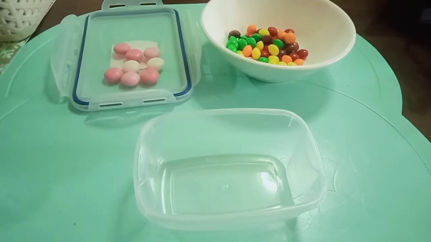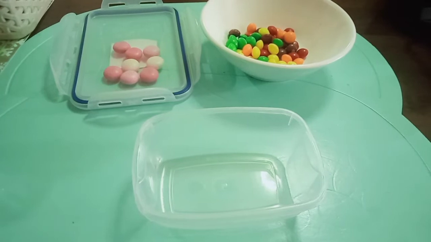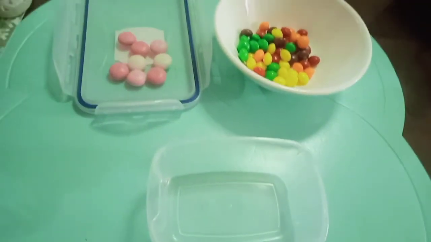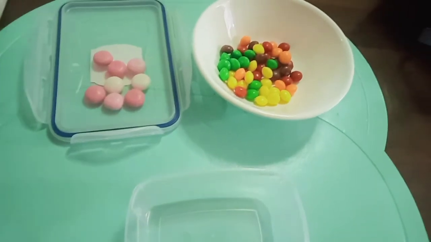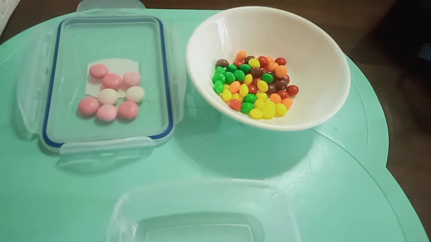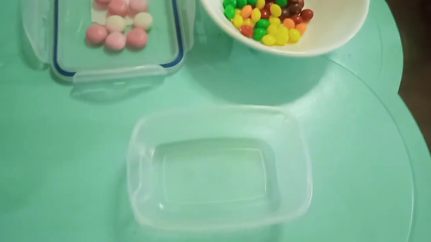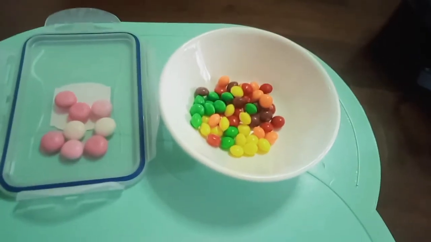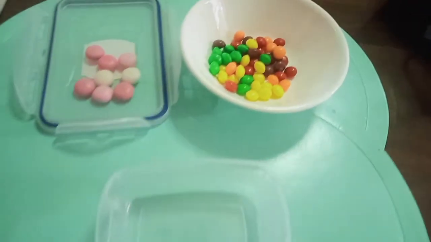For the materials, we have a large kitchen bowl and 2 sizes of round candies. If 2 sizes of round candies are not available, you can use any round object with the appropriate size. The candies should be different in size, but the larger candy should not be more than 3 times larger than the small candy. Both types of candies should be perfectly round.